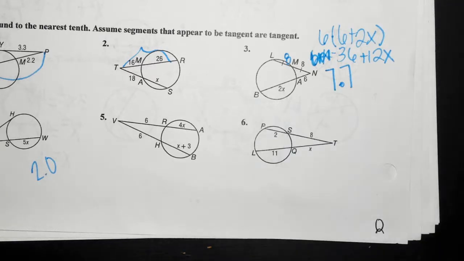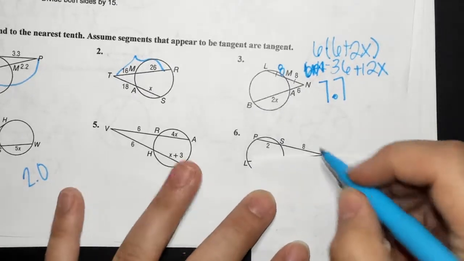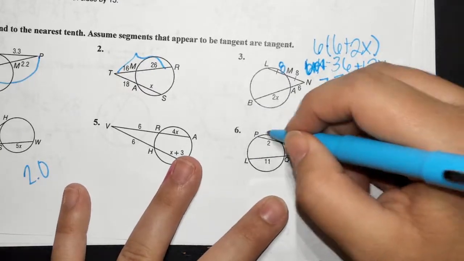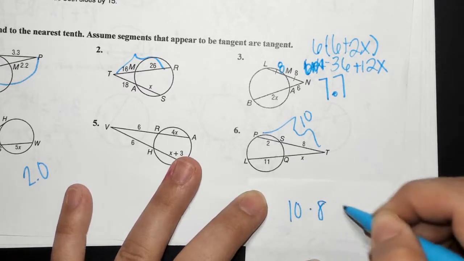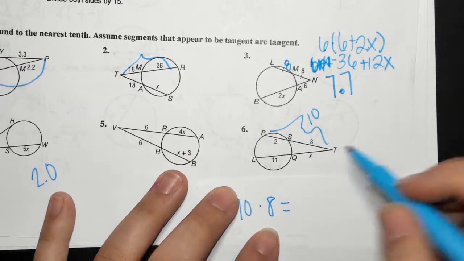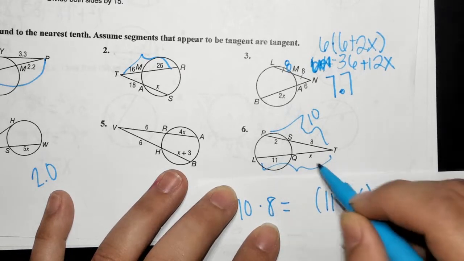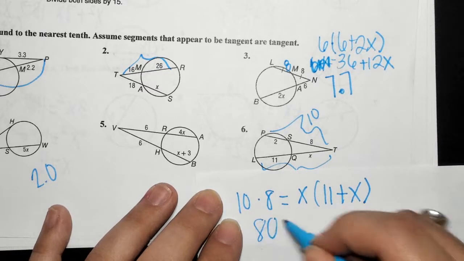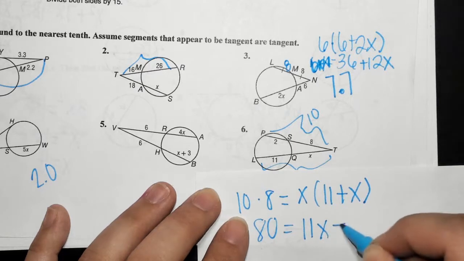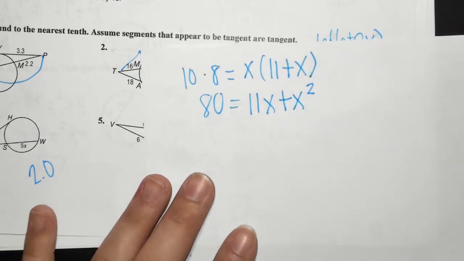Okay, let's do 6. So we have the whole, which is 8 plus 2, so the whole is 10. 10 times the outside, which is 8. Then you have the whole of the other side, which is 11 plus x, times just the outside, which is x. So we have 80 equals 11x plus x squared, which means we have to rearrange.